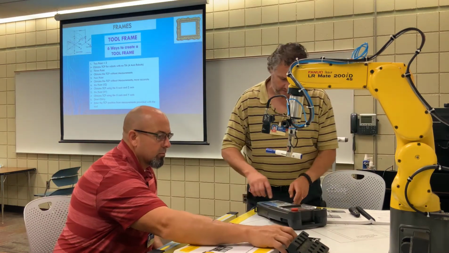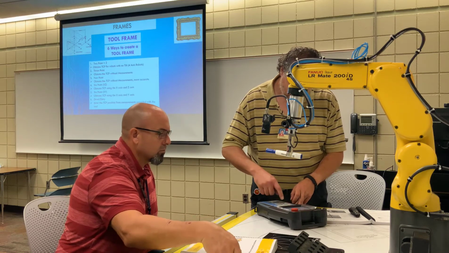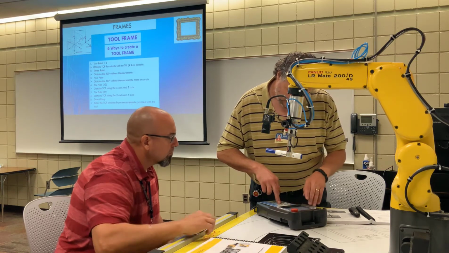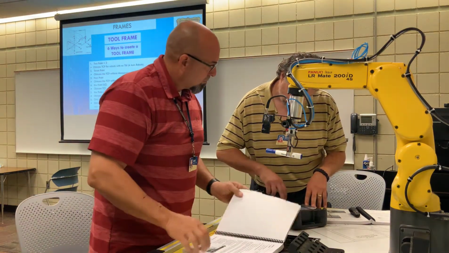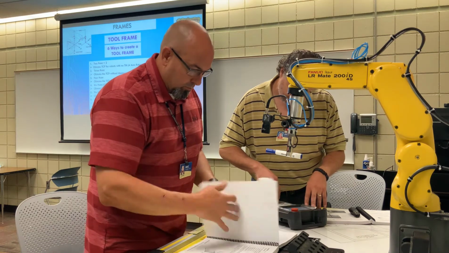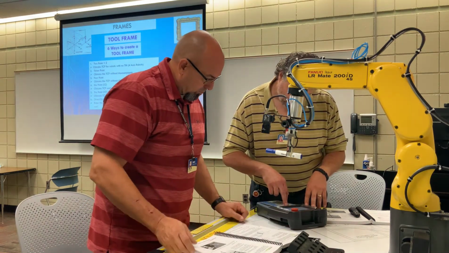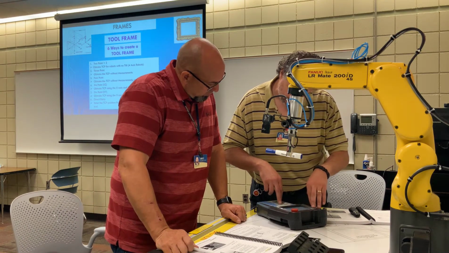So first thing we've got to do here is go to menu, go to setup, then we go to frames, this is 7. Then we go to other, which is tool frame, and it defaults to that already.